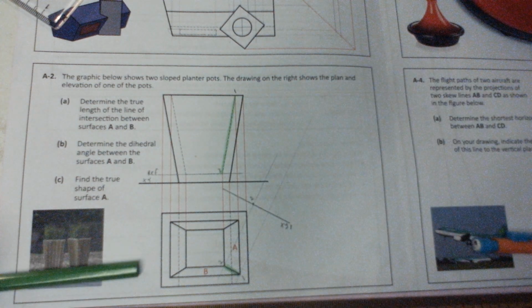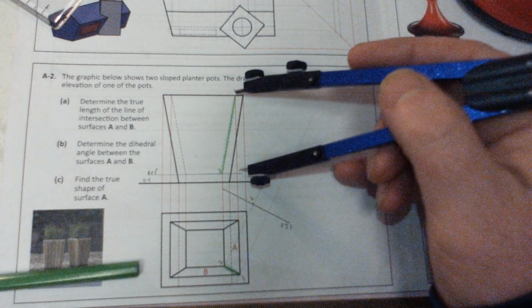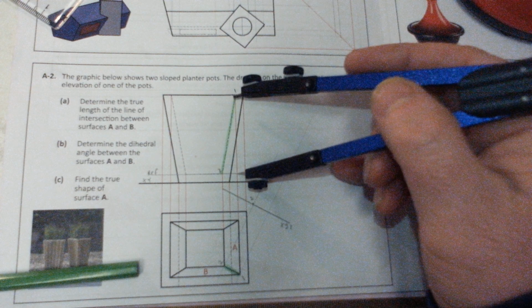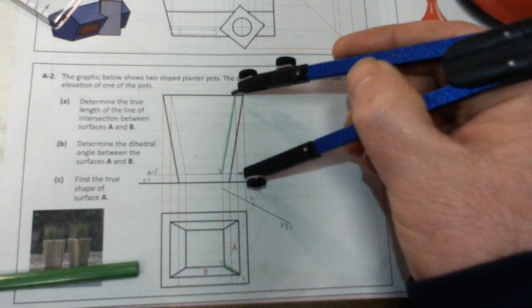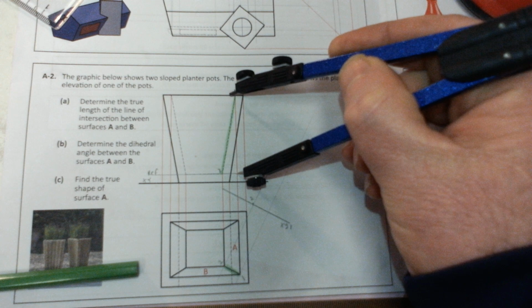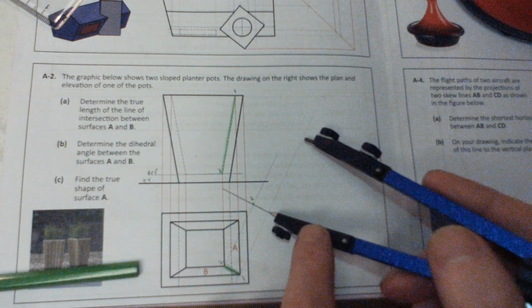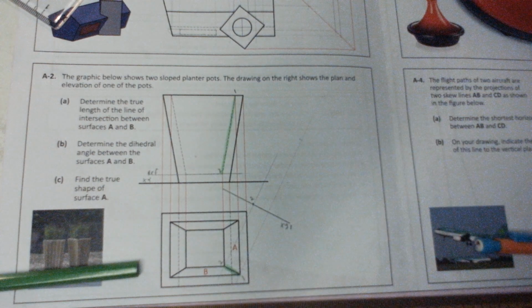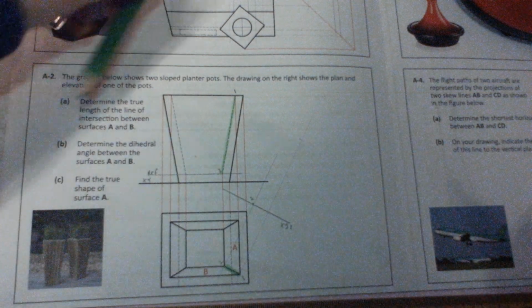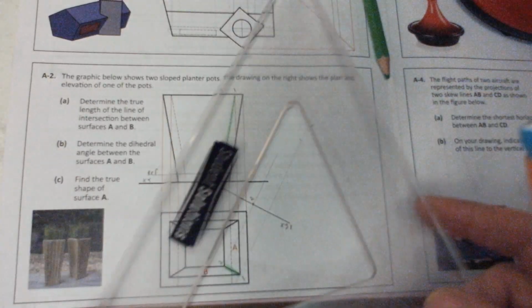So point 2 is 0 distance, and the height of point 1 from that reference is up that much higher. So be careful that I'm taking that not off the XY line. Now that is the true length of the line of intersection.